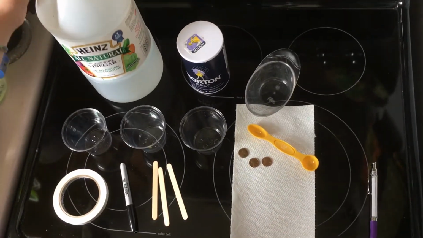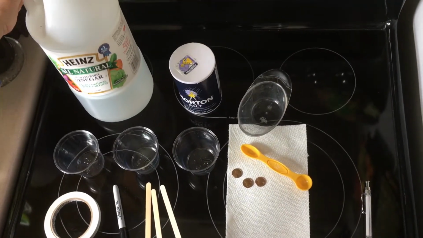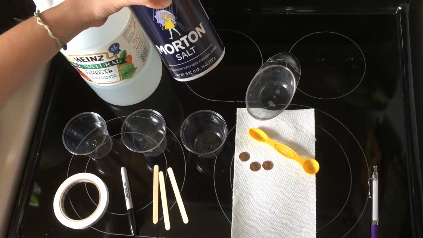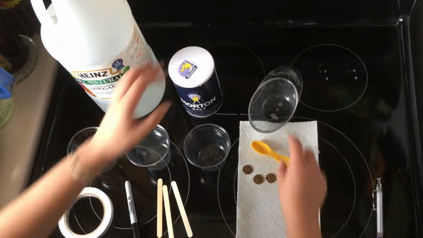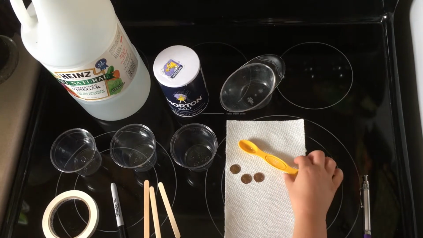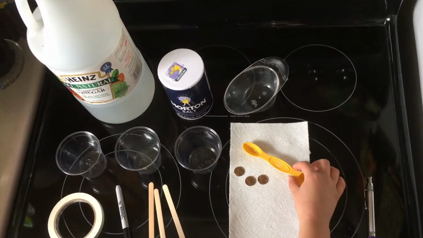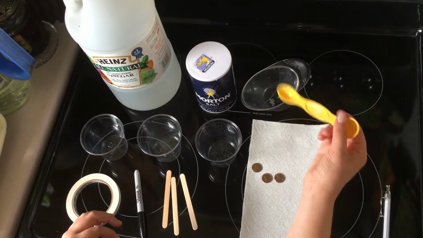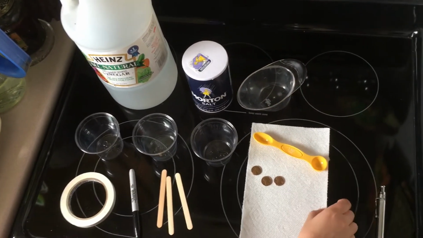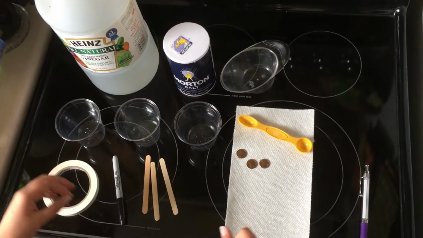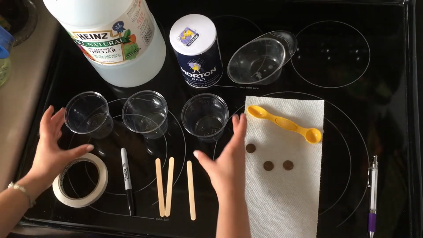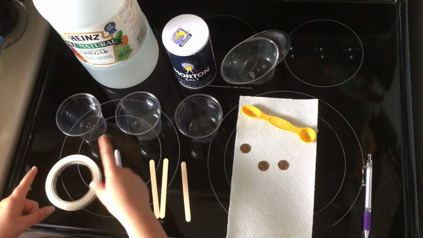The materials we will be using in this experiment include vinegar. This is my larger bottle, but you have a smaller bottle. Salt. This measuring cup, which we will be using for 1/4 cup measurements throughout the video. And then we have our 1 teaspoon measuring spoon. Our 3 pennies. Here we have our 3 cups.